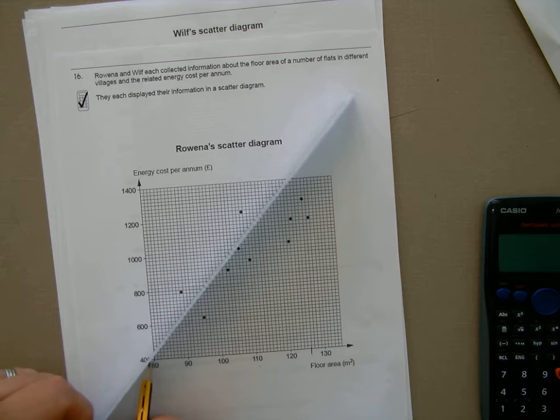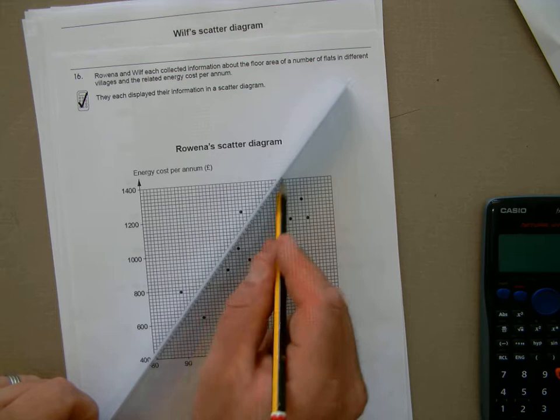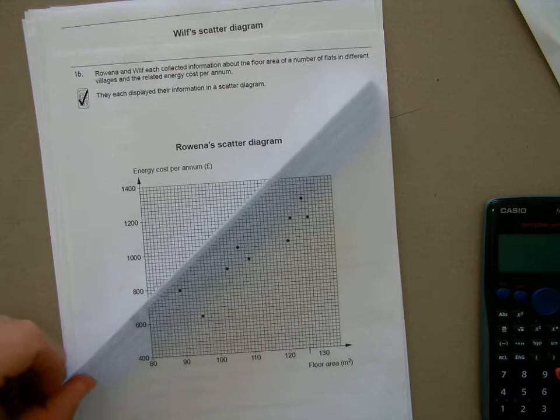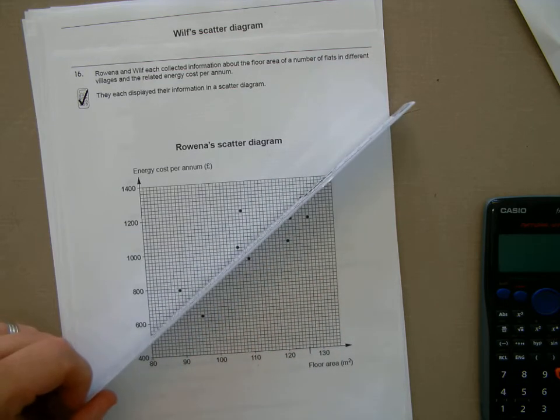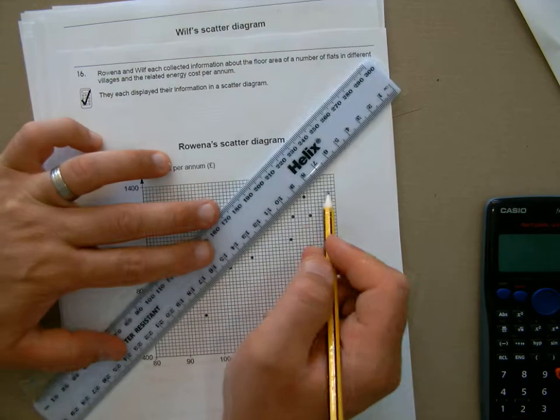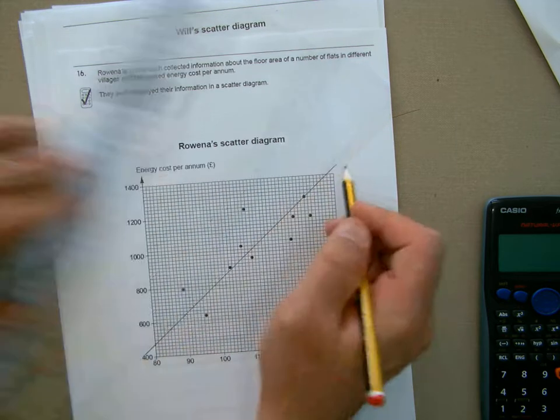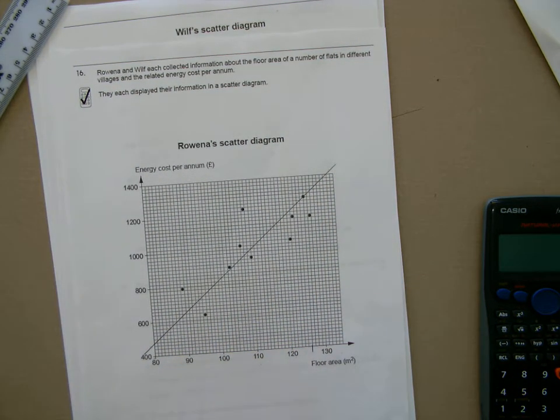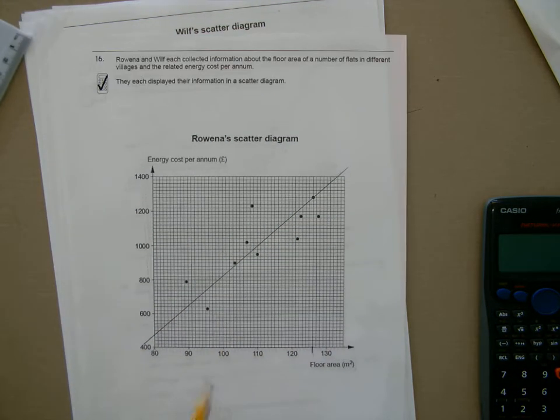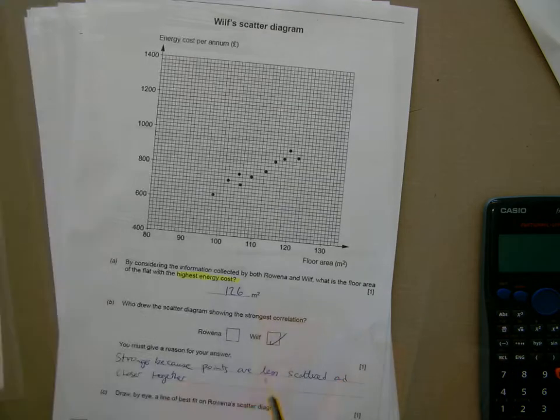The points are not going in that direction, they need to go in this direction. So if I draw a line through there, there are roughly the same amount of points each side, and I'm happy with that. That's done.